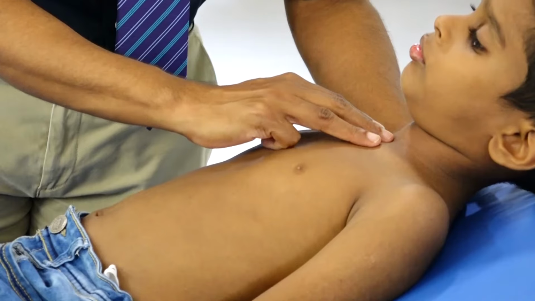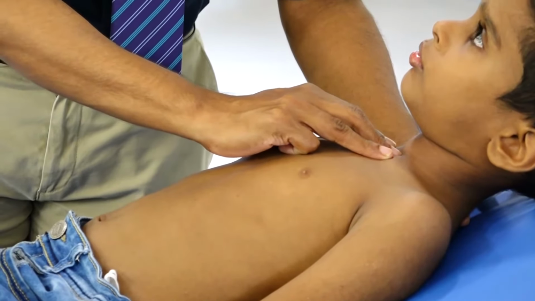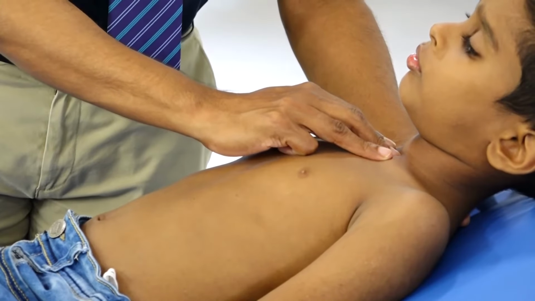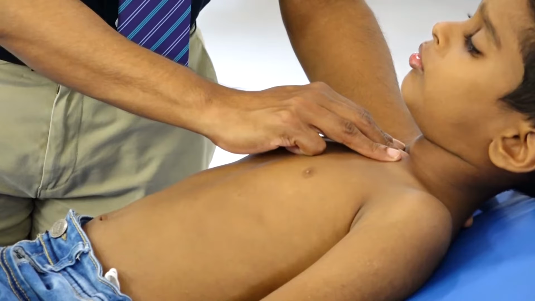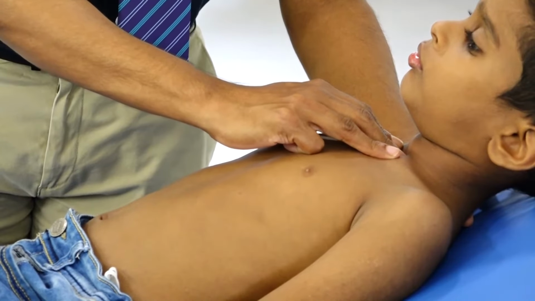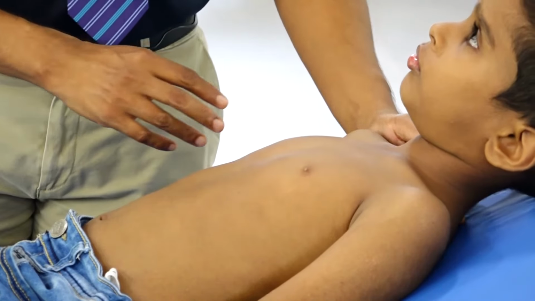And at the same time, it's important to feel for the trachea. And trachea can be felt with your middle finger. It might make the child feel a bit uncomfortable, so you have to be as gentle as possible. And then note for any evidence of tracheal deviation. Trachea can be deviated to the same side in the presence of collapse. And trachea can be deviated to the opposite side in the presence of an effusion or in the presence of a tension pneumothorax. Next step of examination is to examine the chest proper.